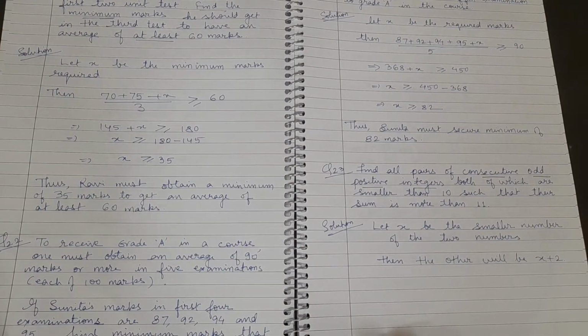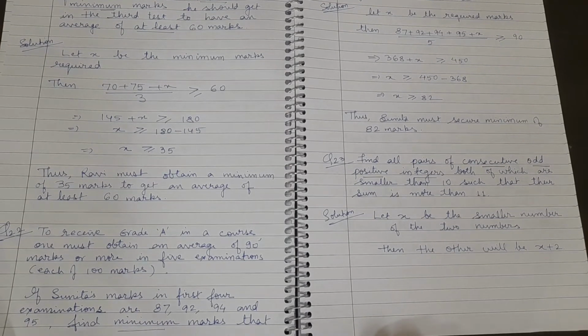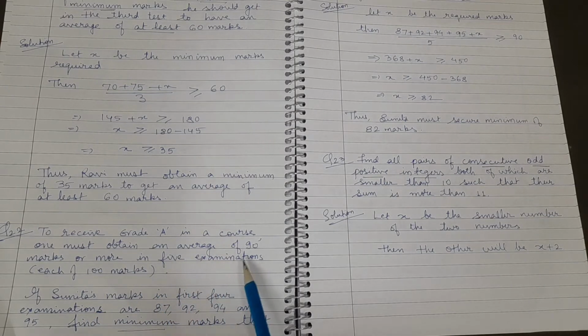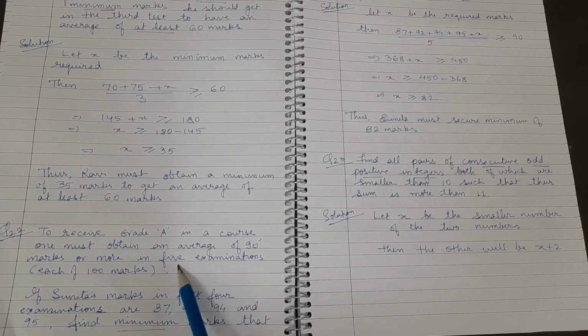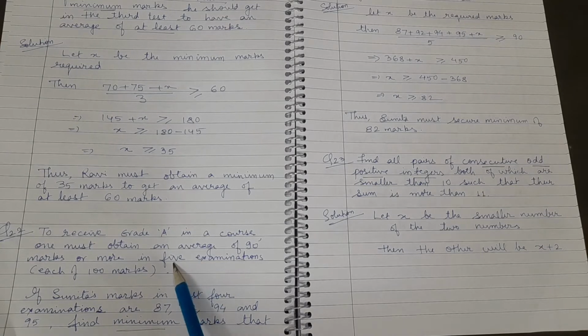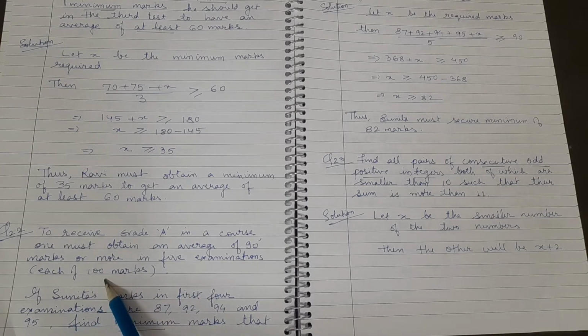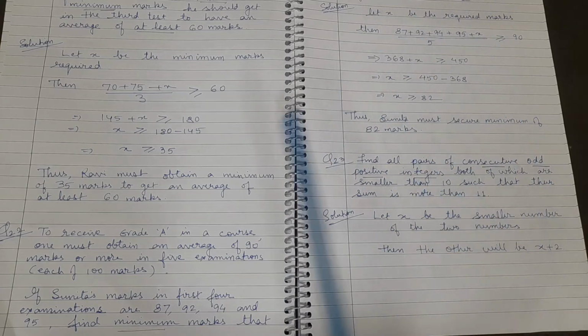Now, the next one is: to receive grade A in a course, one must obtain an average of 90 marks or more in 5 examinations. Again, this one is an important information. Each of 100 marks. If Sunita's marks in first 4 examinations are 87, 92, 94 and 95, find the minimum marks Sunita must obtain in the 5th examination.